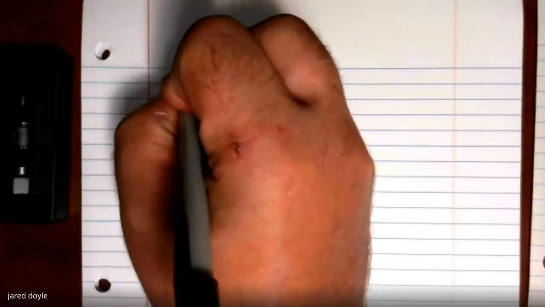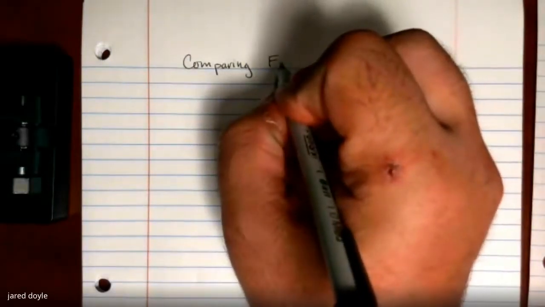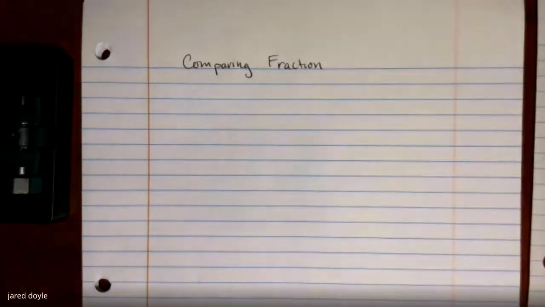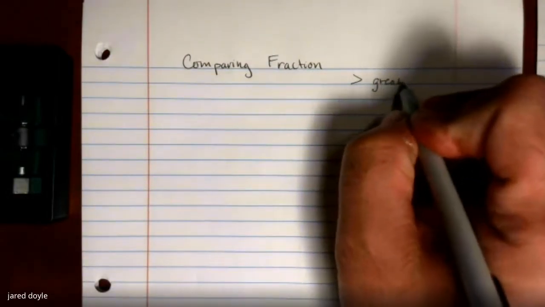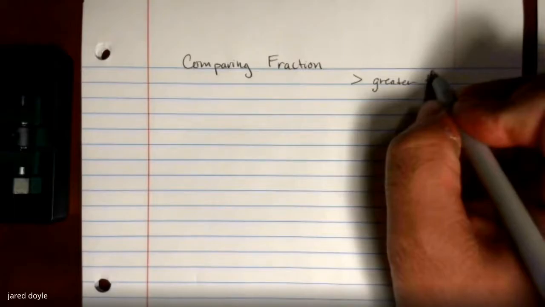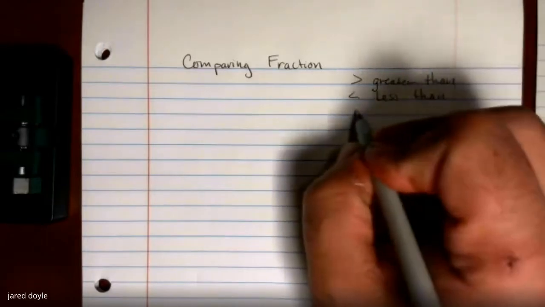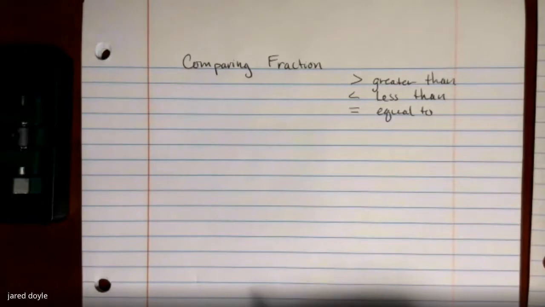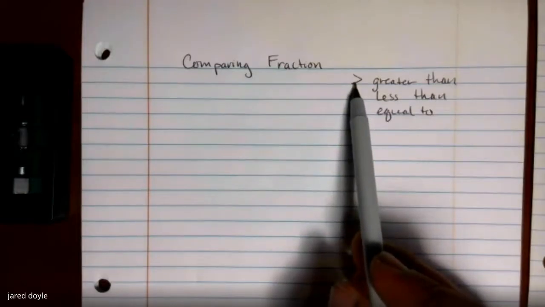Now, we can compare fractions, right? And when we compare fractions, we use 3 symbols to compare them. And the symbols that we use are going to be greater than, less than, or equal to. So here's your greater than symbol. Less than symbol. And of course, the equal sign is the equal to.